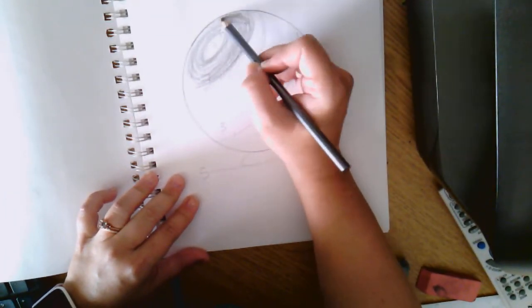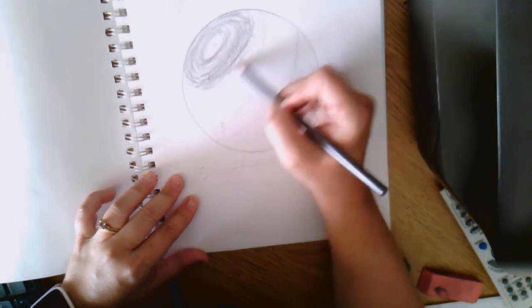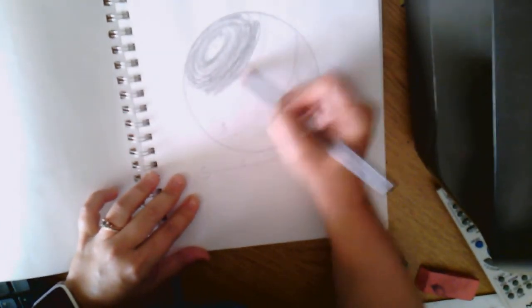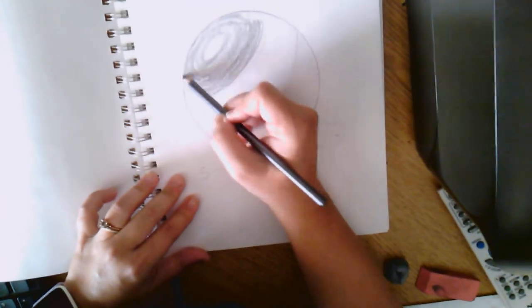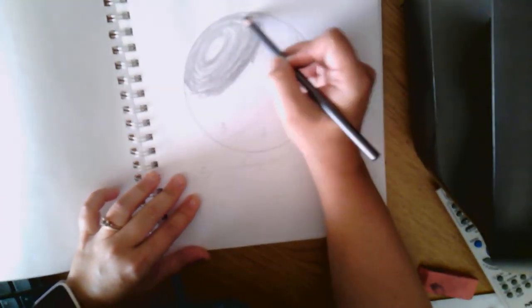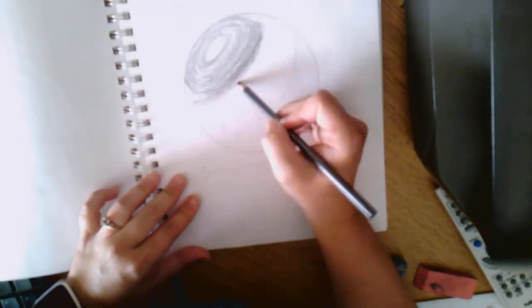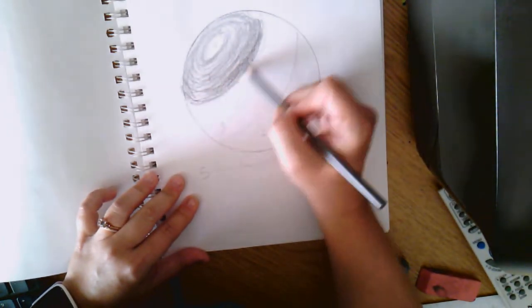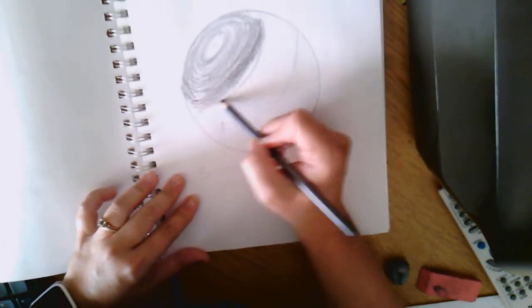So now I'm going at my normal pace, this is how I would normally do it. A little darker.